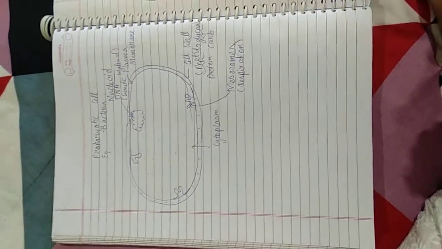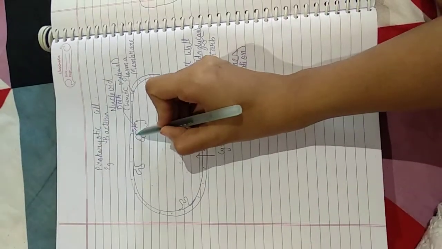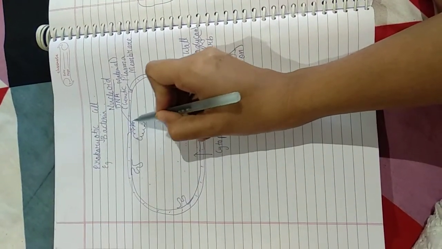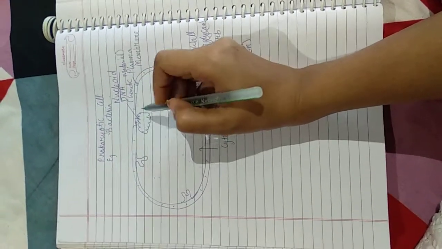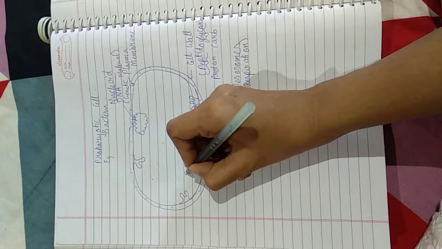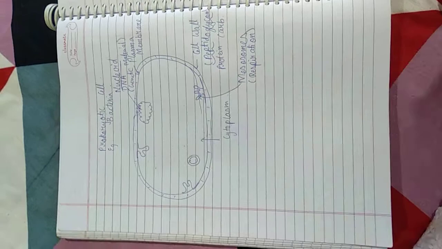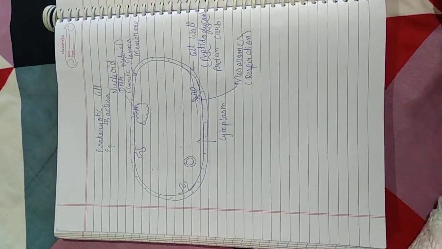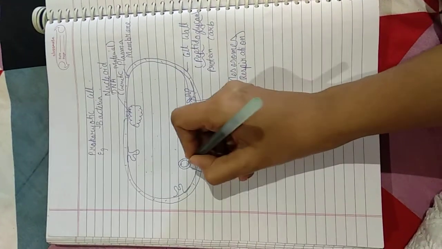Okay. Now, apart from the normal genetic material, that is the DNA, some bacterial cells might also have very small free circular DNA, which is called the plasmid.